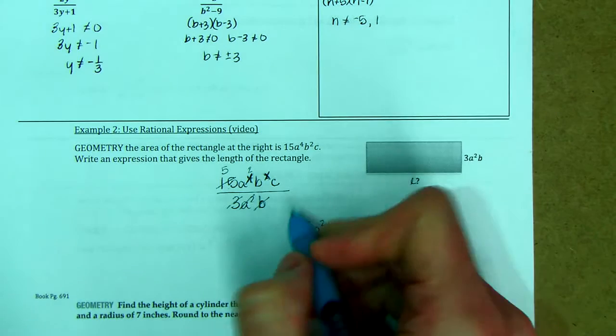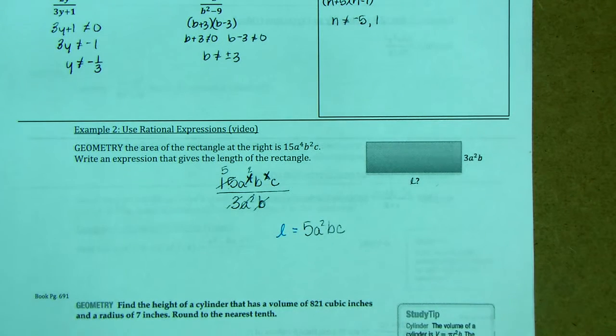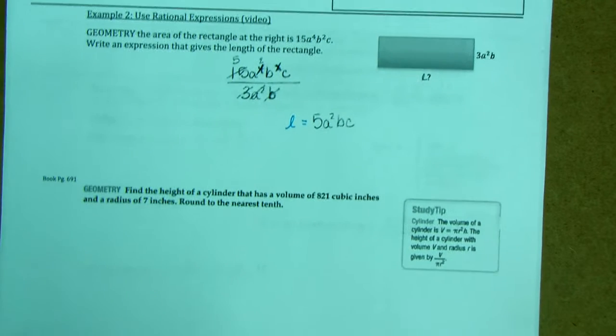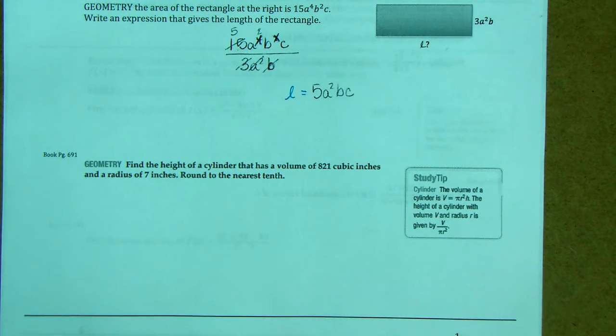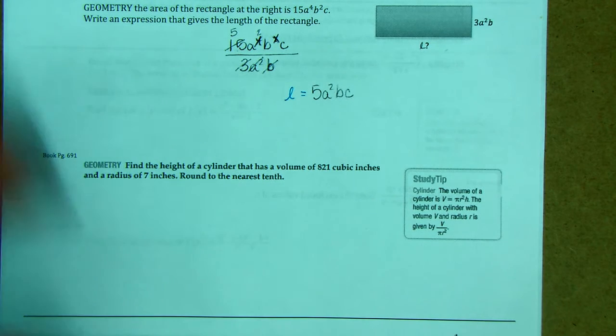All right, let's find another one here. Find the height of a cylinder that has a volume of 821 cubic inches and a radius of 7 inches, round to the nearest 10th. And over here it gives us our volume is pi r squared h. So volume divided by pi r squared would give us h.